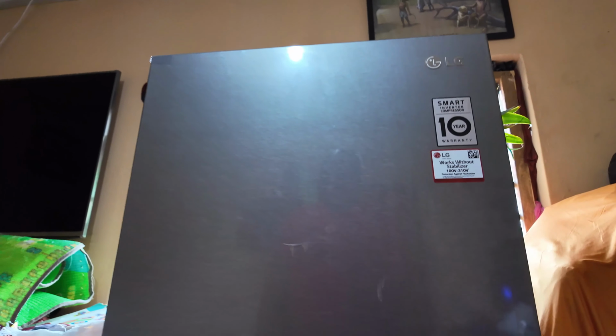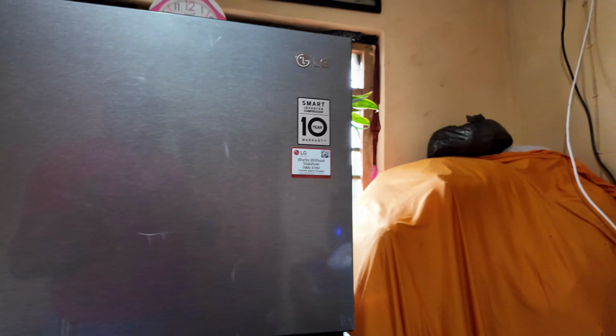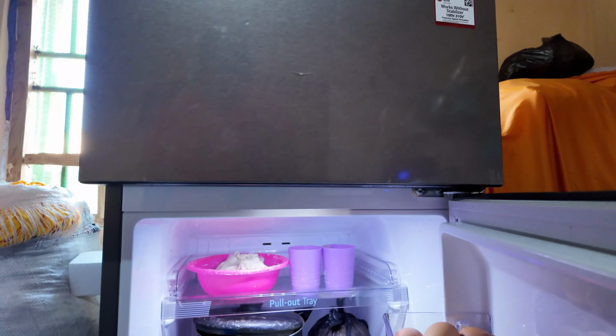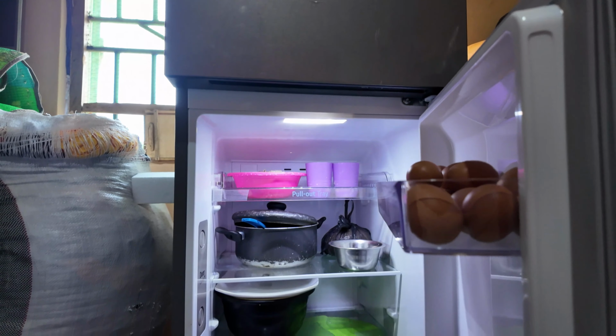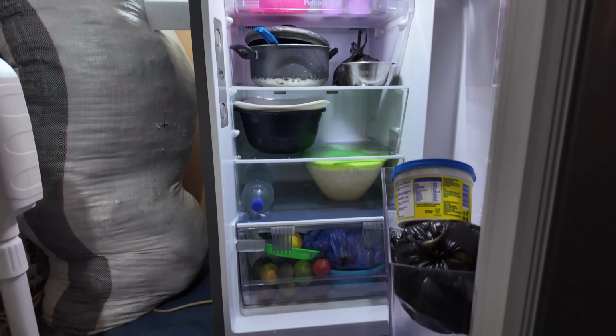This is the solar fridge. Right now there is no electricity, there is no NEPA, so this is a solar fridge. As you can see, the fridge is working, chilled and loaded.